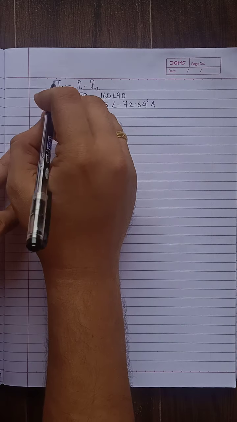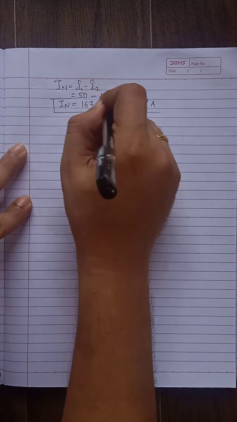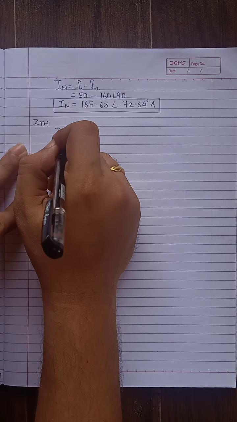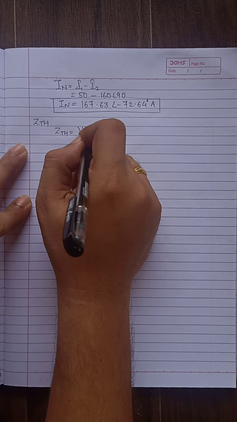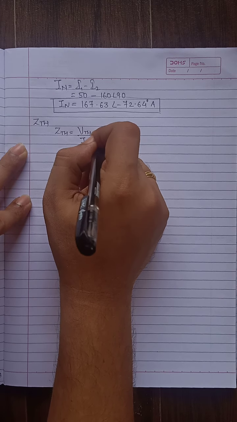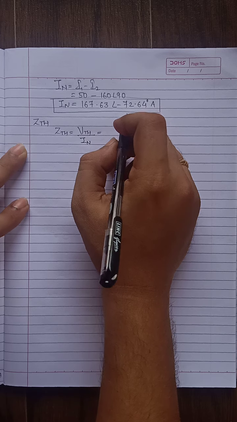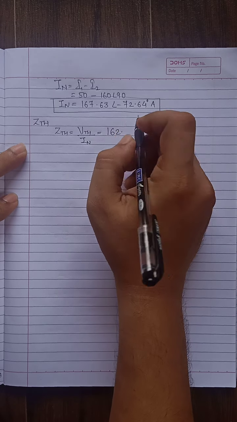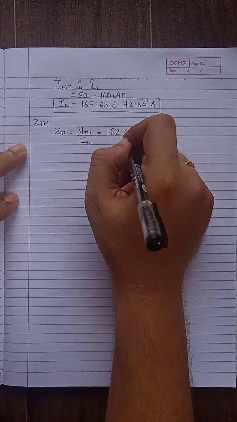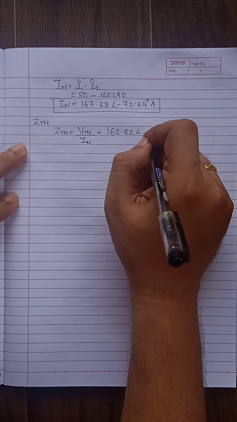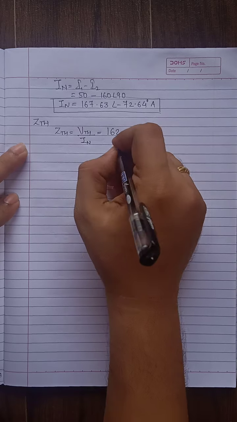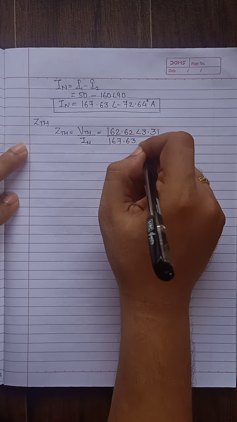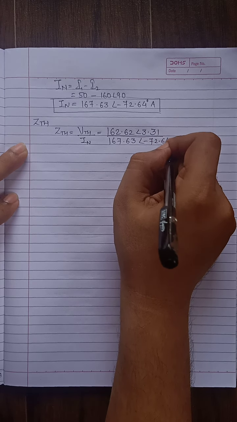So I have got the value of IN and Vth. Once you know the value of IN and Vth, you can find Zth. So Zth will be Vth upon IN. Vth, we have got it as 162.62 angle 3.31 upon 167.63 angle minus 72.64.